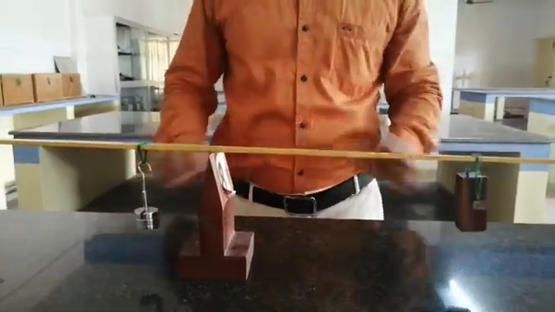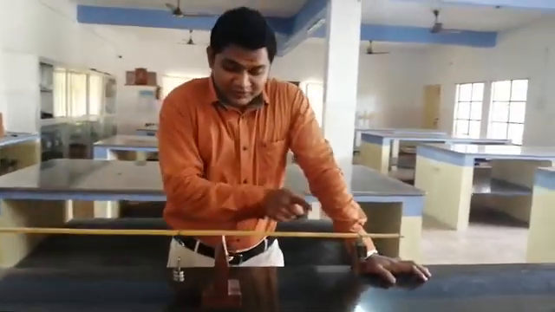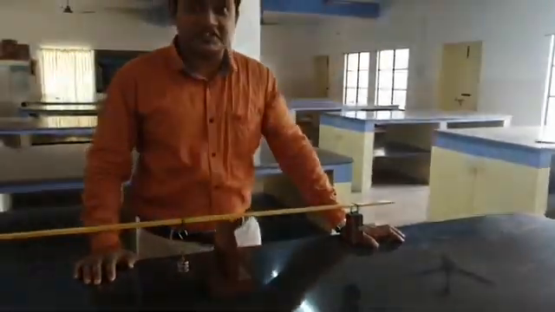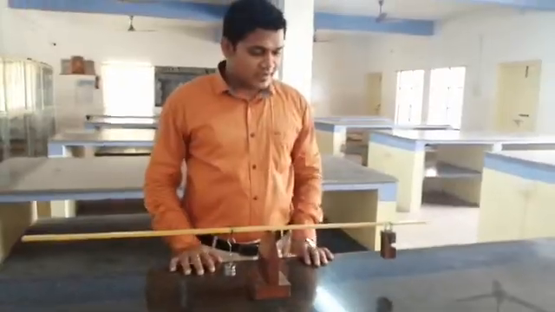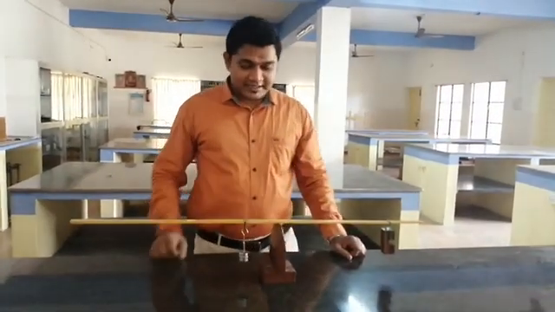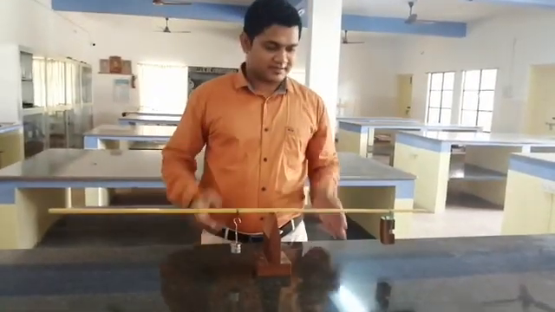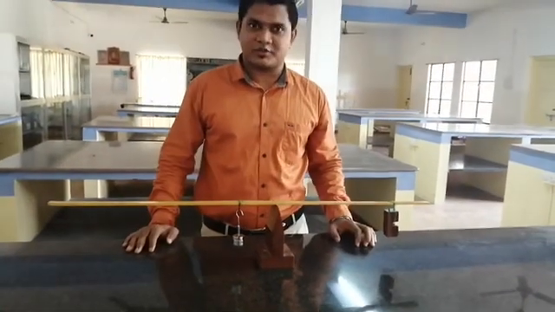So simply we can say, the principle of moment says that if an object is in rotational equilibrium, meaning it is not rotating, then clockwise moment is equal to anti-clockwise moment.